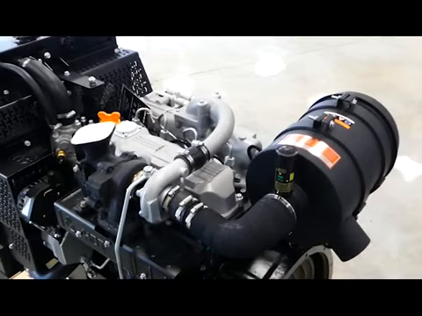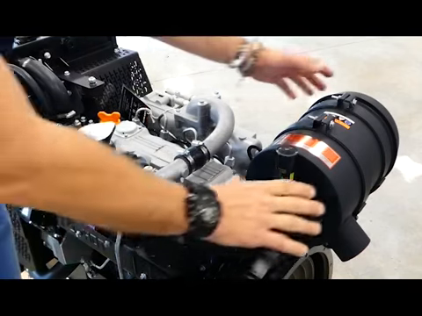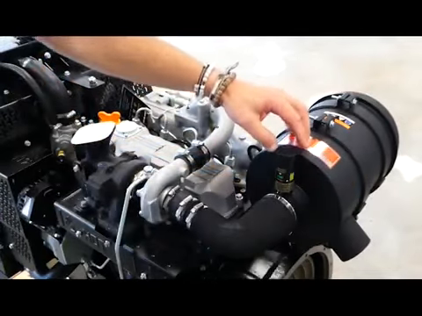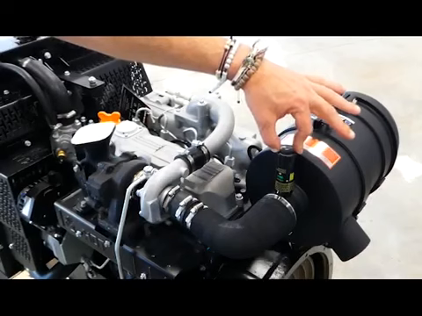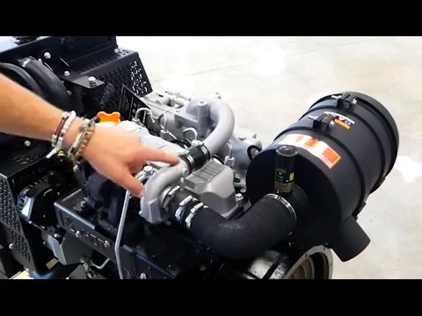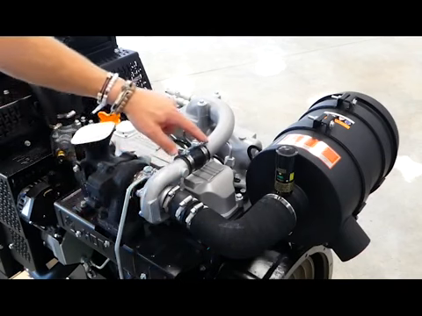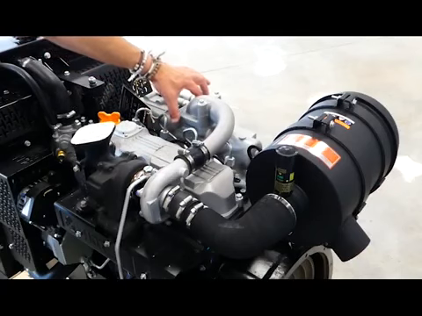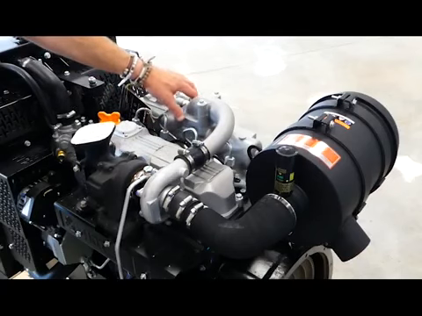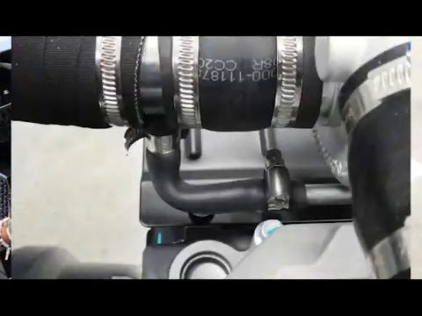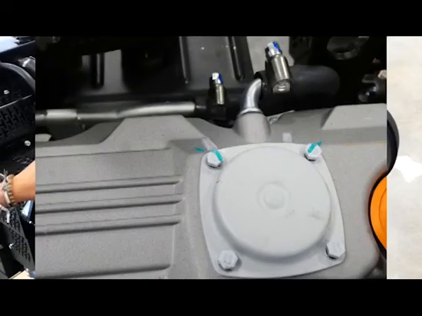Starting from the intake air system, here we have the air filter box. Here we have the air cleaner indicator. Then we have the pipe, the compressor, and then the connection from the compressor to the intake manifold. In this position we have the connection related to the pipe of the blow-by.